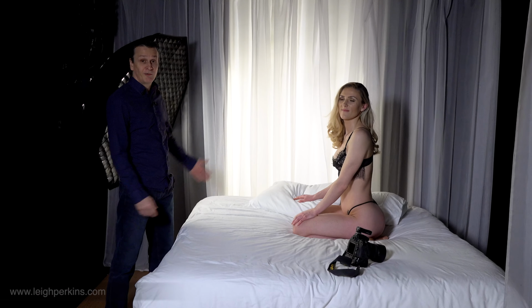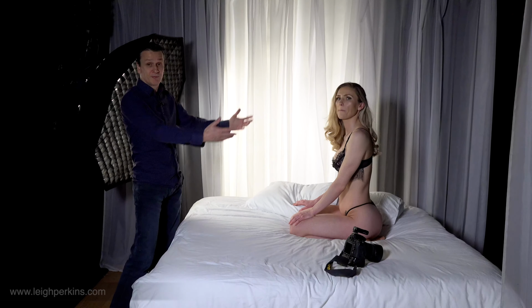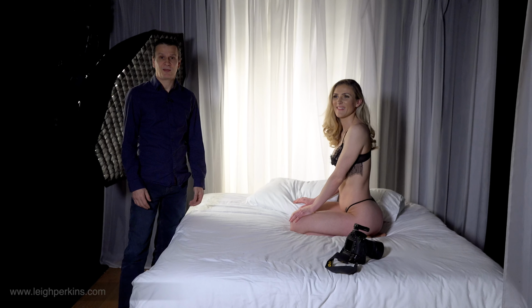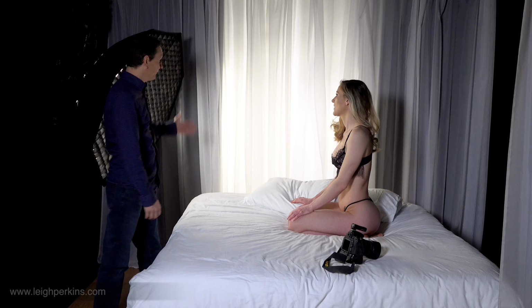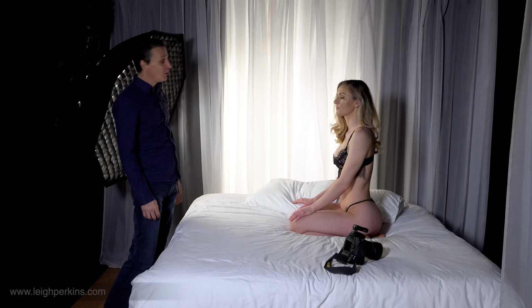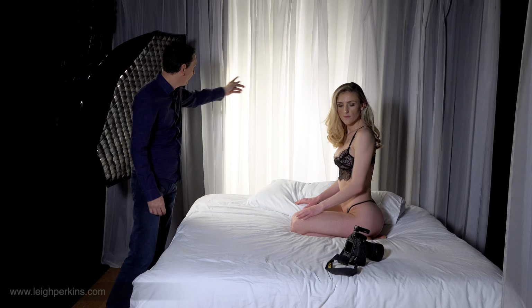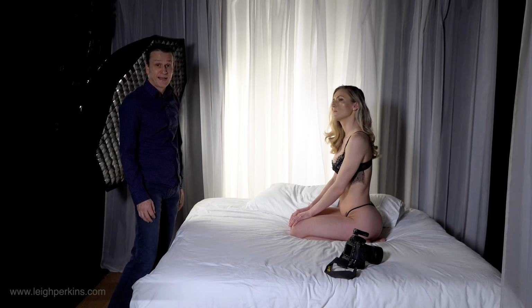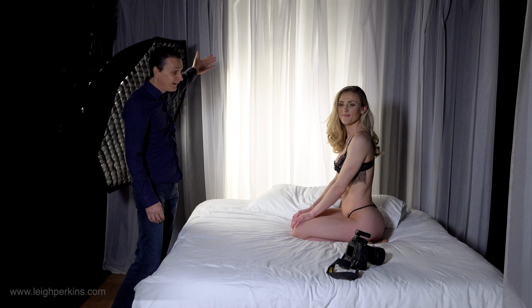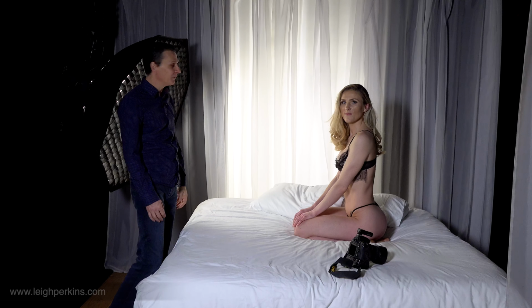So here we are in our window light set again. We have Kelly here ready to be photographed. Window light exactly the same as before, so it's created by two lights, one either side behind those blackout panels there. White background, just reflecting the light through the curtains.